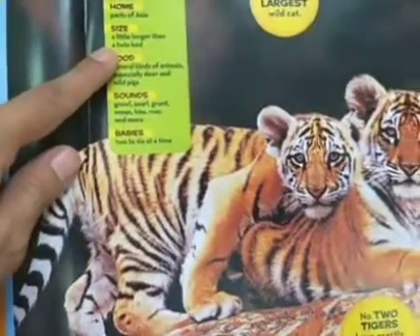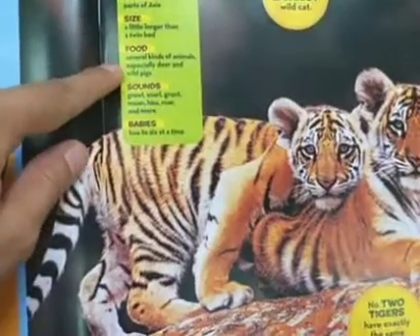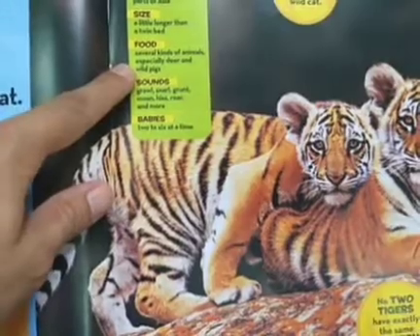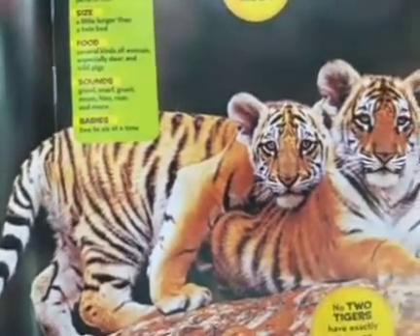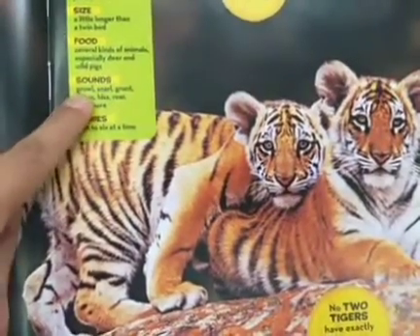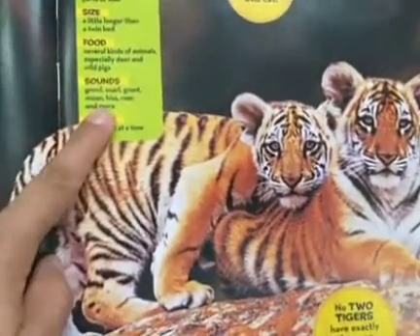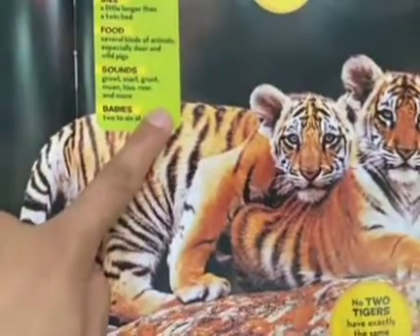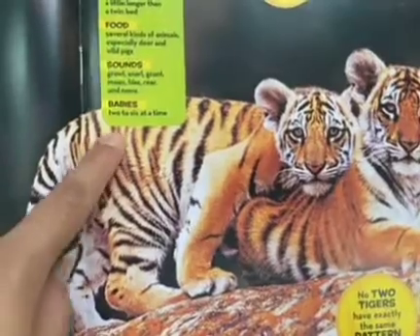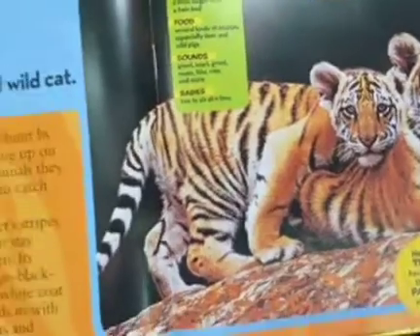Yeah, and what is the size of a tiger? It is a little longer than a twin bed, a double bed. And what food does it eat? It eats several kinds of animals, and especially deer and wild pigs. Yeah, and what are the sounds that the tiger makes? It growls, snarls, grunts, moans, hisses, roars, and makes more different sounds. Yeah, and it has babies. It has 2 to 6 babies at a time.